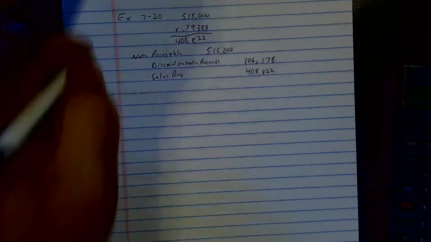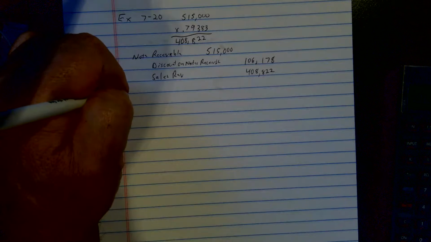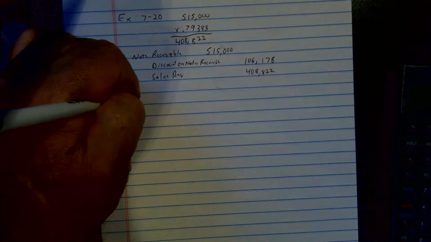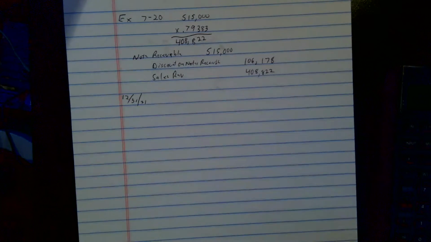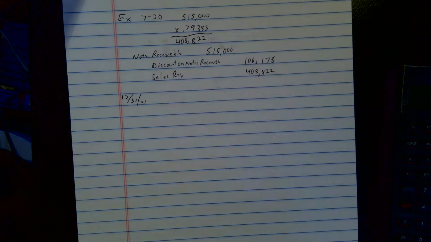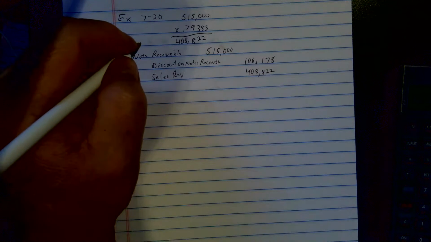All right, so then on 12/31, and this is the first year, 12/31 of 21. The way I get that is I'm going to take the 408,822, and that's known as my carrying value. My carrying value of 408,822, and I'm going to multiply that times 8%. And I get 32,705.